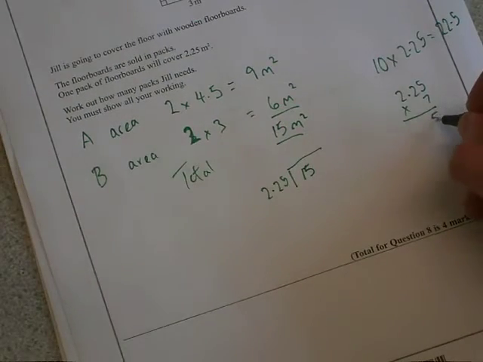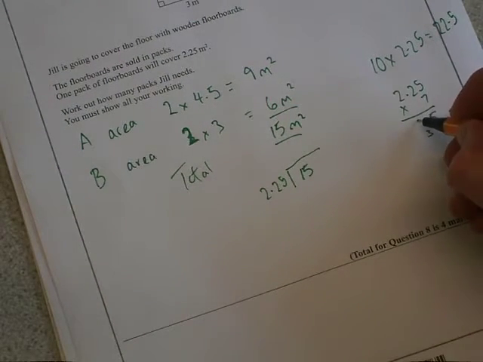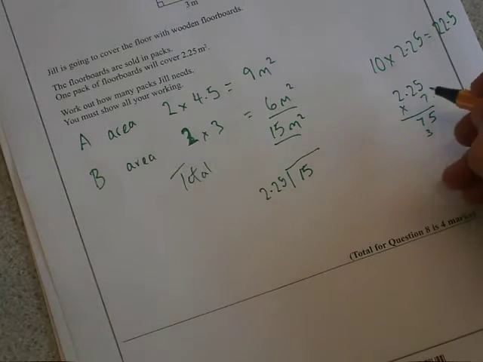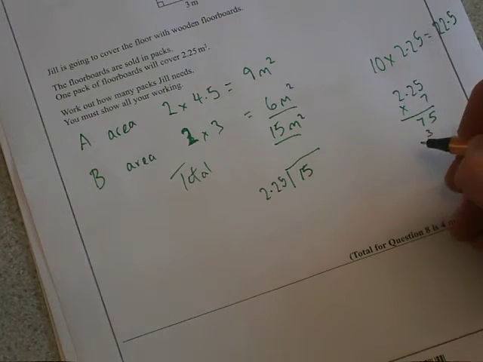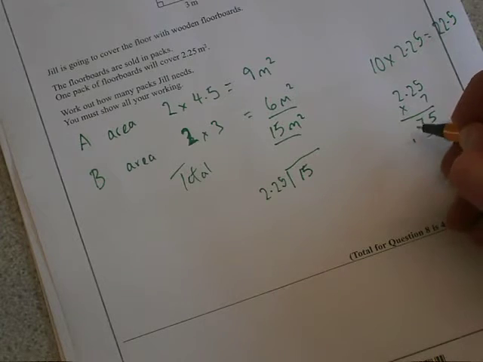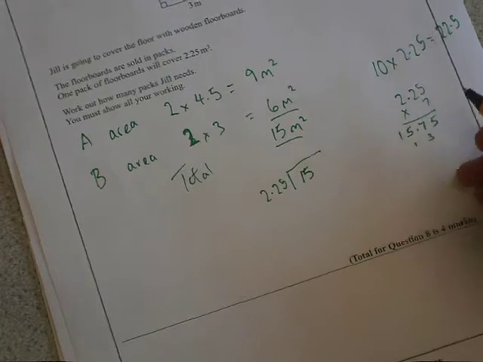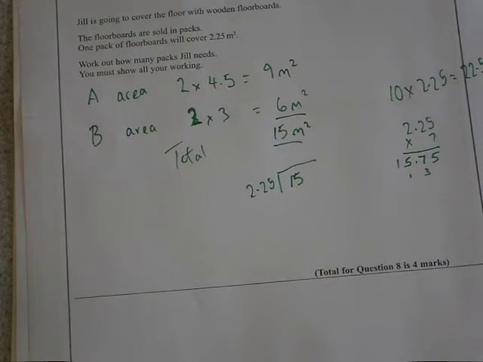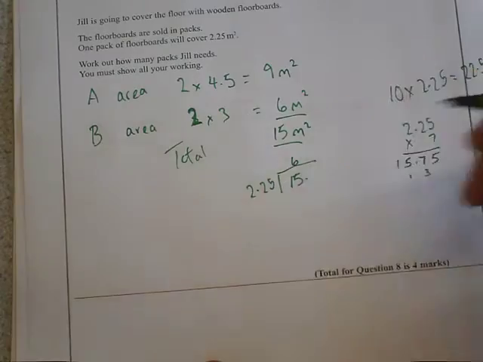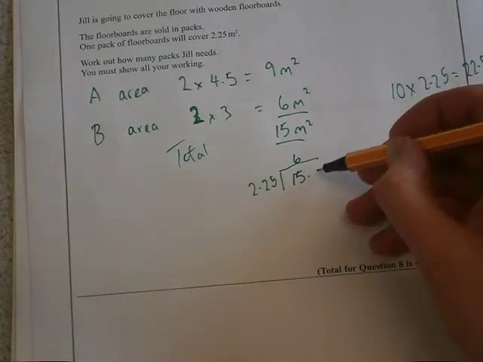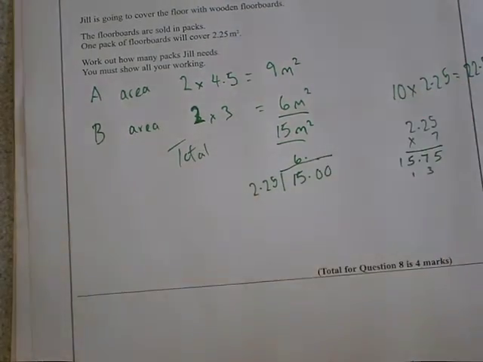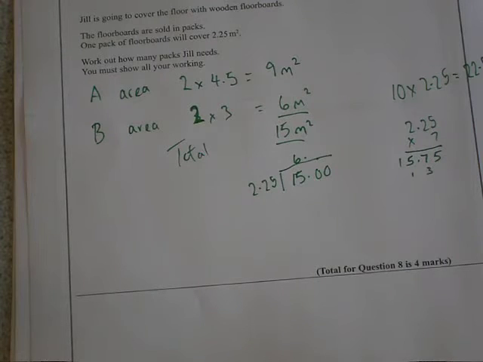So that is going to be 2 times 7 is 14. So it's going to be 15.75. So it does seem very, very close indeed. So that's a good first guess. I'm going to be sure that then there's 6 2.25s that go into 15, but there is going to be some form of remainder there.